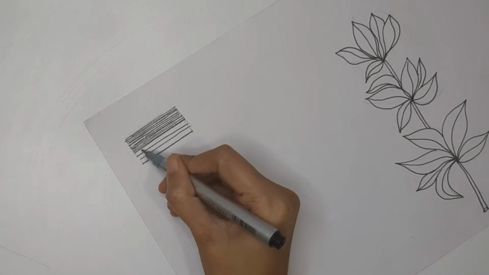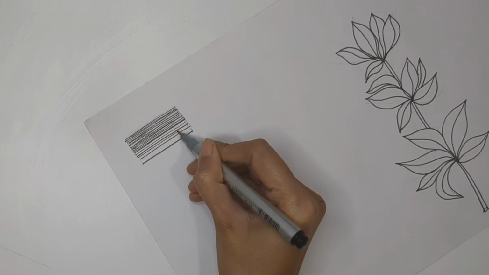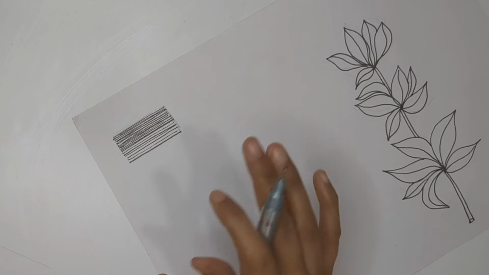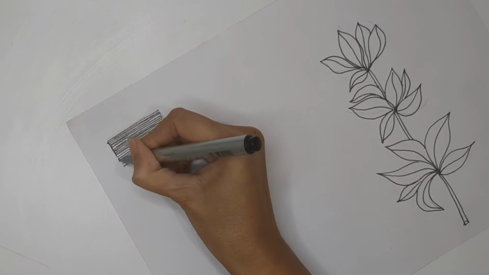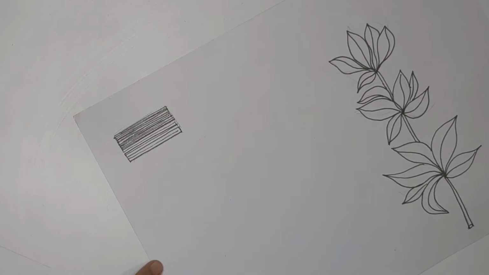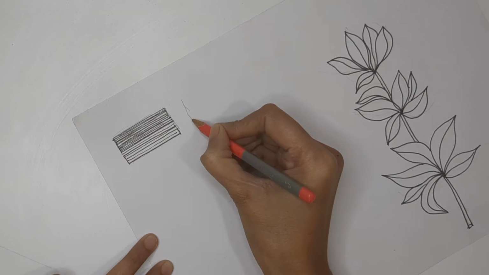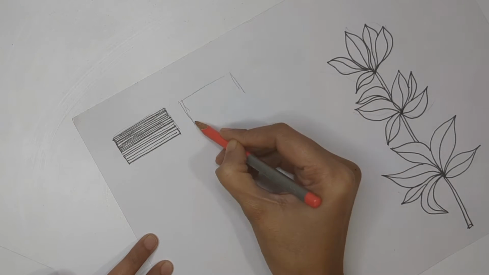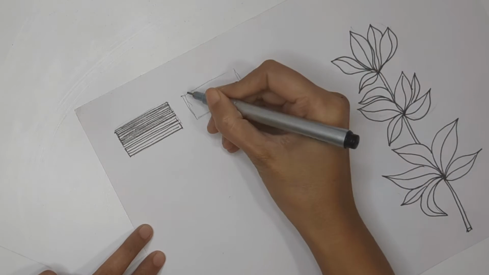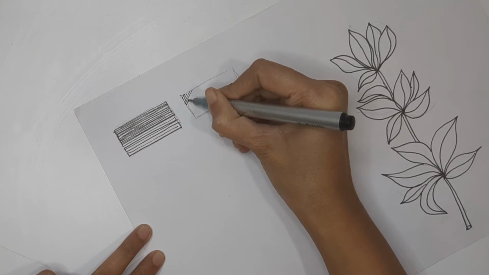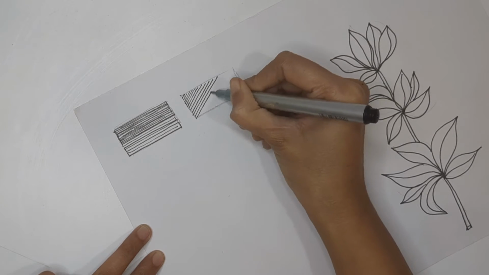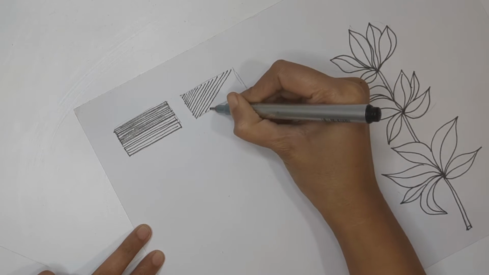Hatching means nothing but creating parallel lines side by side. Now you can do the hatching in different directions as well. It is not necessary to create vertical lines. You can keep diagonal lines, you can keep vertical lines, you can keep horizontal lines. It totally depends on you how you want to hatch. So likewise you can hatch in diagonal lines like I'm doing. So depending on your object, you can decide in which direction you want to hatch.